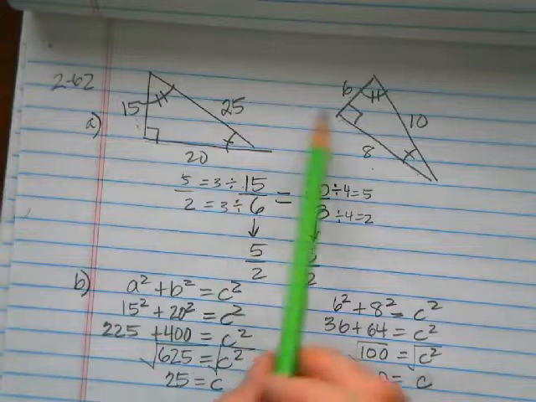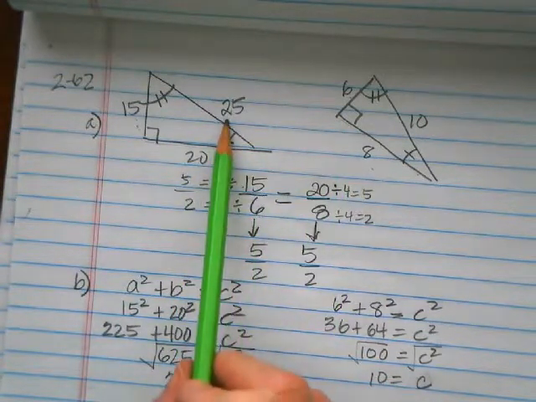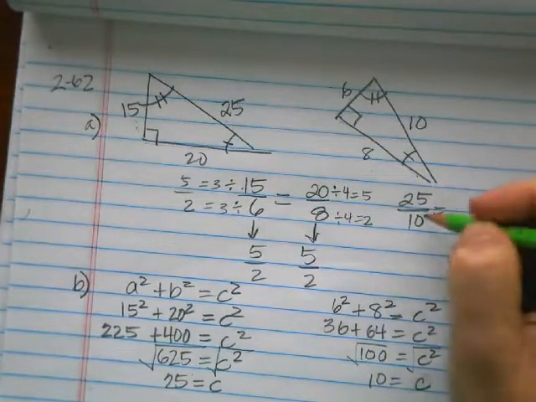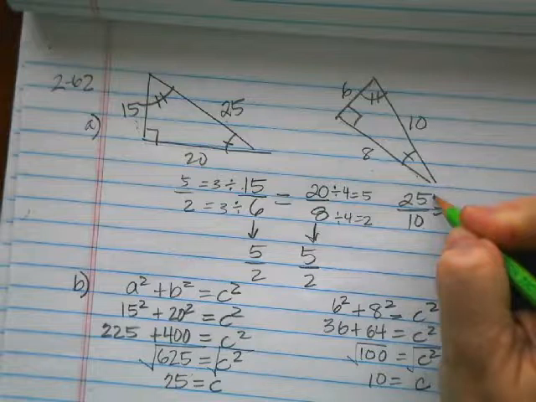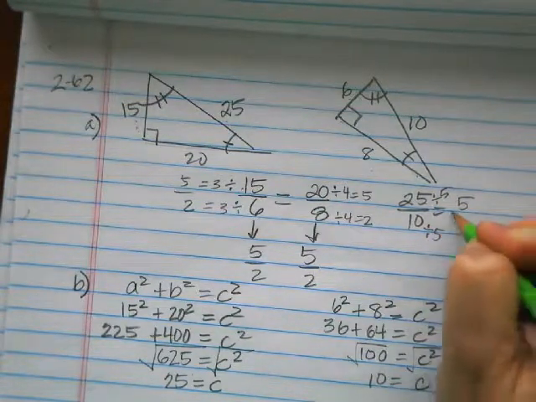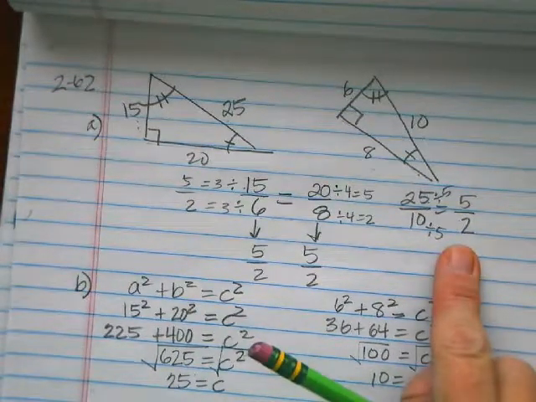If I do 15 over 6, then I have to do 20 over 8. And the next one I'm going to check is 25 over 10. Both of those are divisible by 5, and it does reduce to 5 over 2.